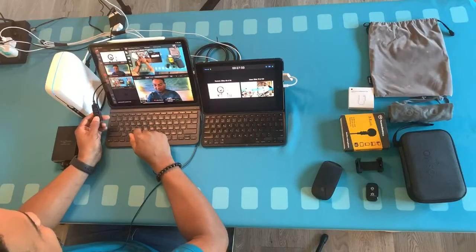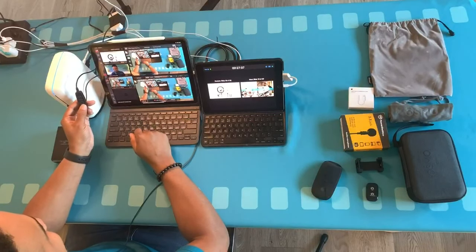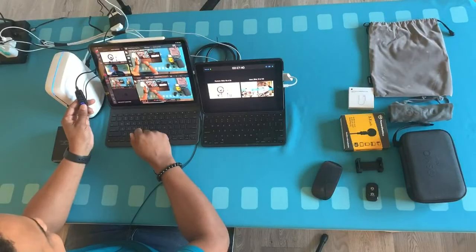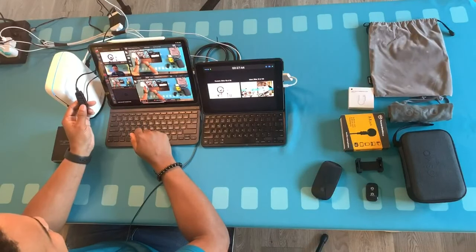This button here, let me show you the button. The little button connects right to the ring light. You just press the button, and you can turn it on and off. You can also change the color of it, so it can be a nice white light.